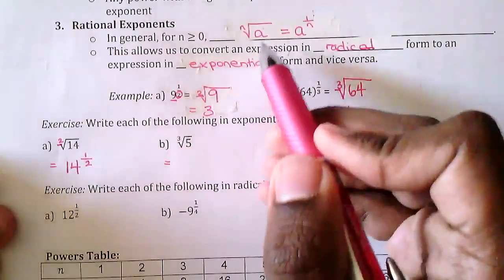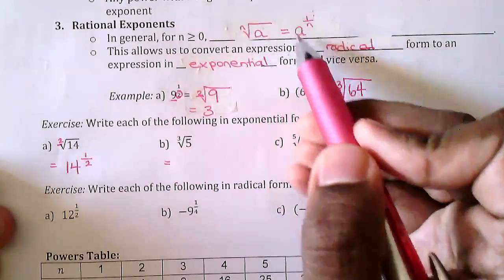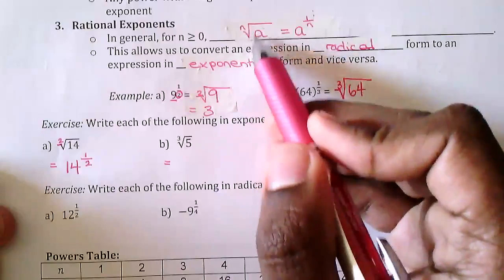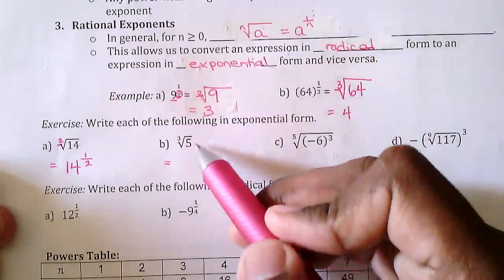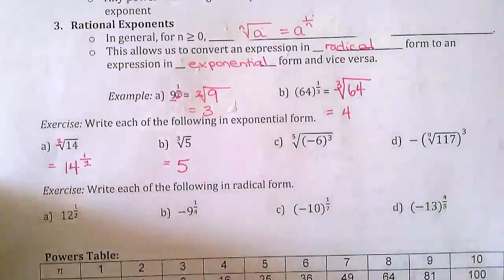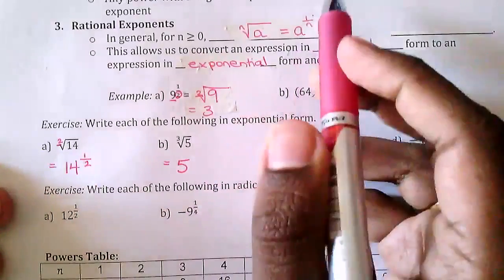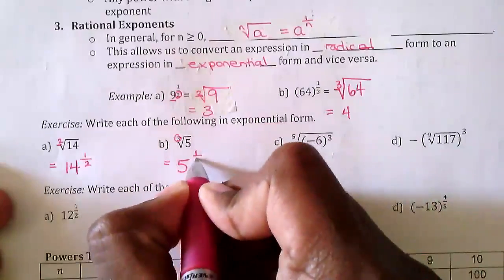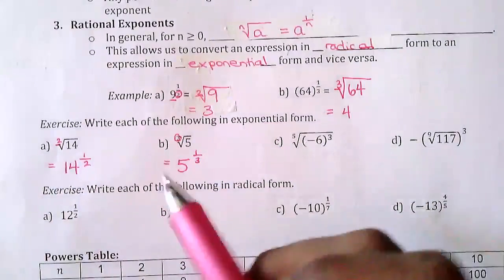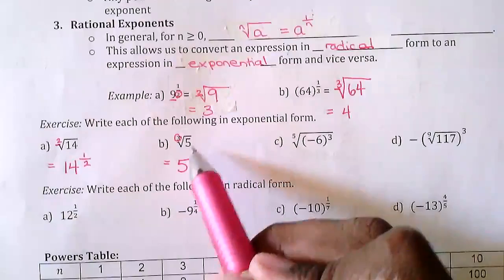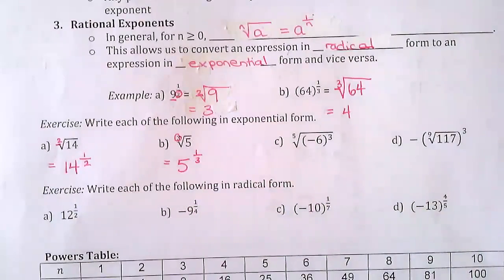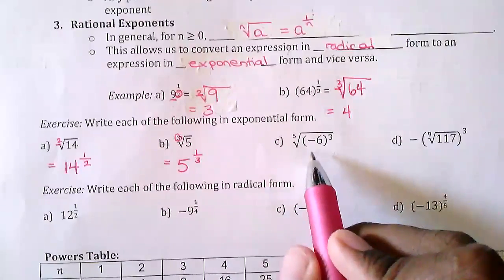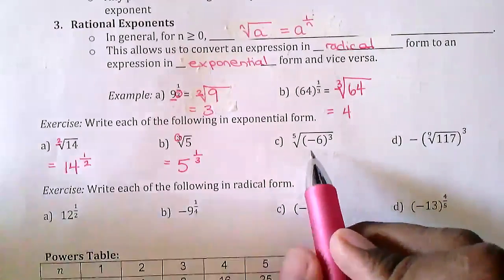Let's take a look here. Again, we have something in radical form. We want to convert it to exponential. The number underneath the radical becomes the base. So here 5 is the base. And the exponent is 1 over n, where n is the radical, which is 3. So this means find the cube root of 5. But this also means find the cube root of 5. Here it looks a bit complicated, but let's just follow the exact same rules.